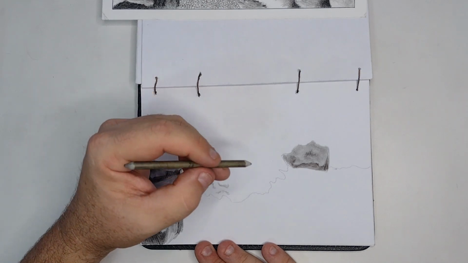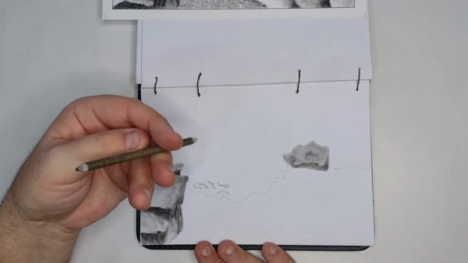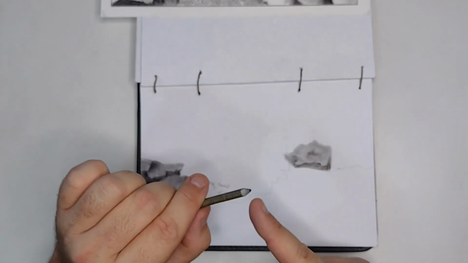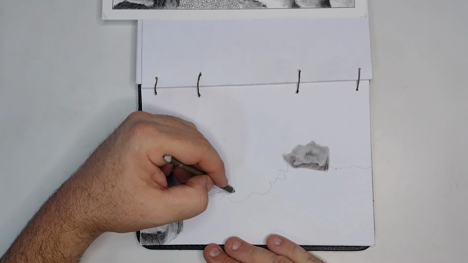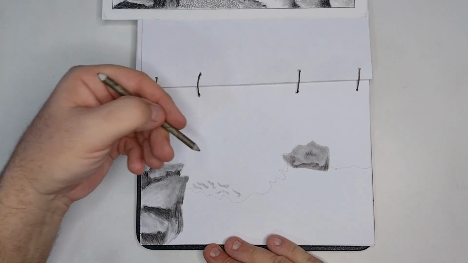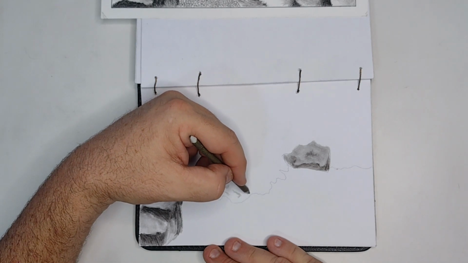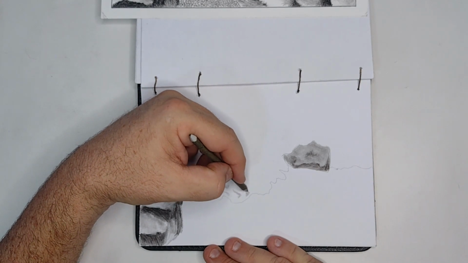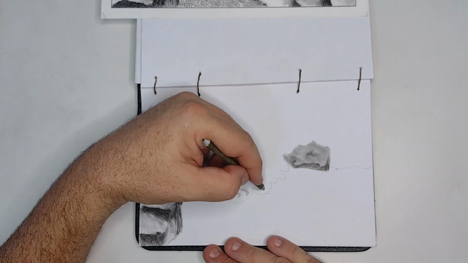And a detail is that the blending stump here is clean, okay? It's not so dirty. It's just some graphite powder here at the tip, but it's enough to dust the white paper. So I already start creating some shadows here, some stains if you prefer.